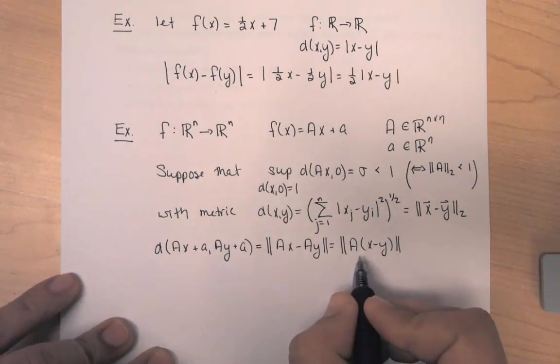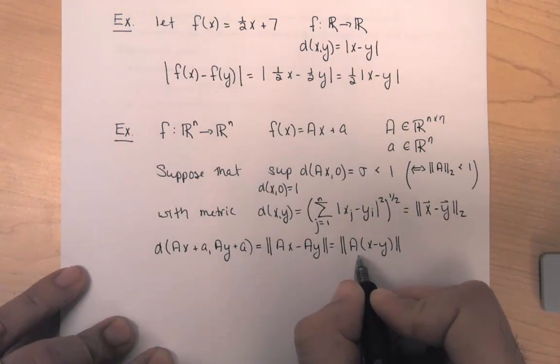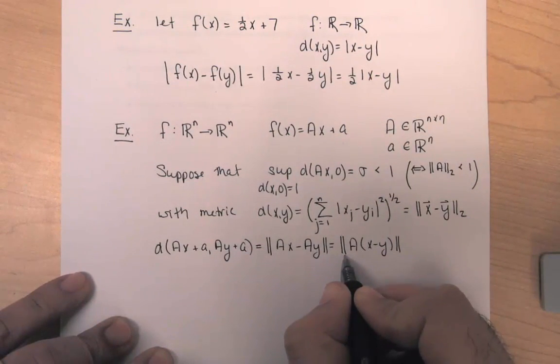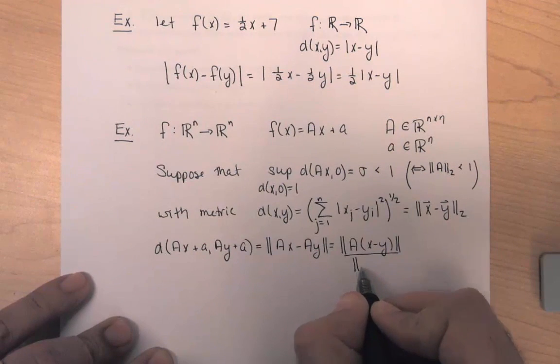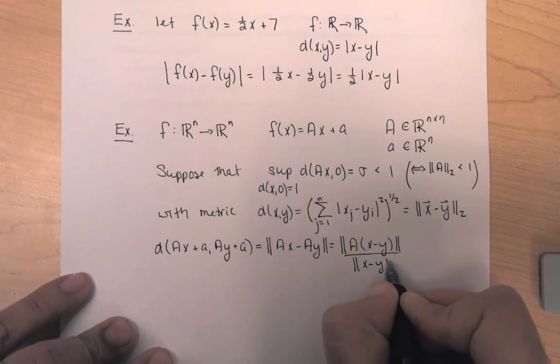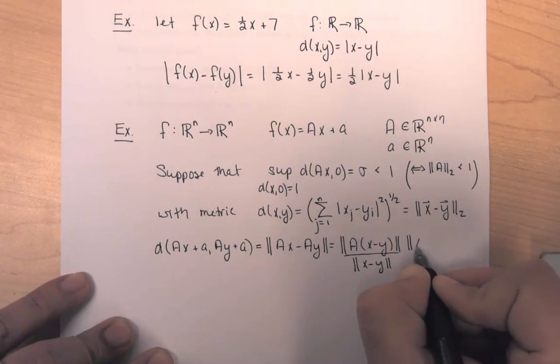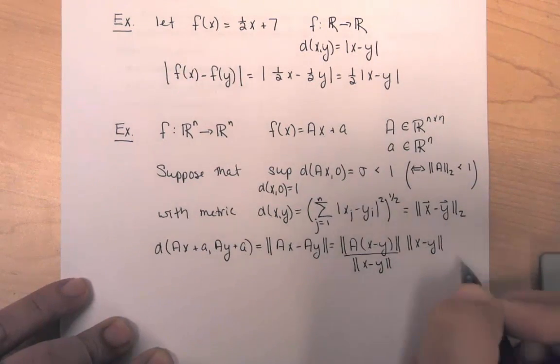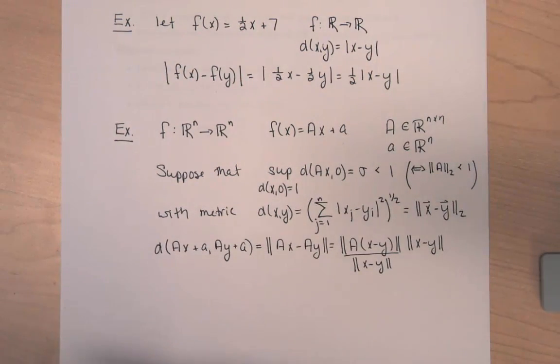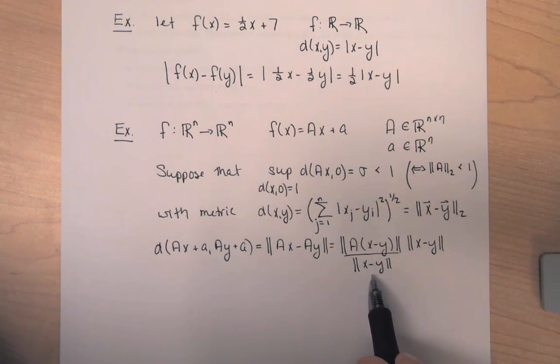Now here I'm going to multiply by 1 in the sense that I'm going to divide by the distance between x and y and multiply by the distance between x and y. Of course, you know if x is equal to y, then the distance between ax and ax is of course 0. So we're not really interested in that case. That case kind of automatically satisfies the definition.